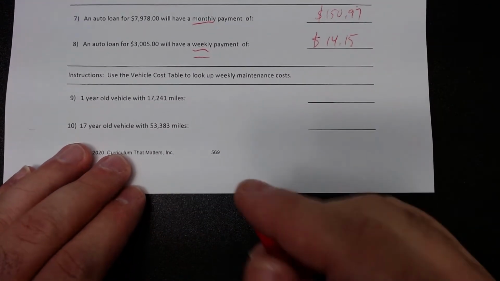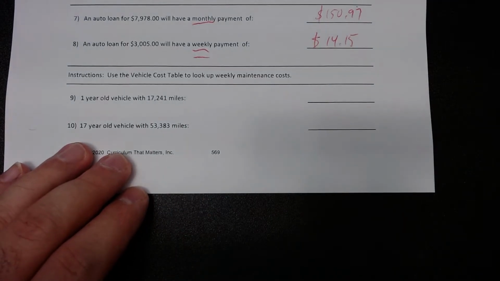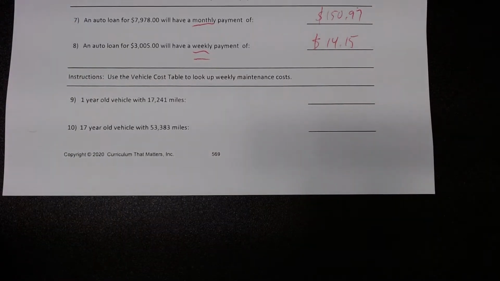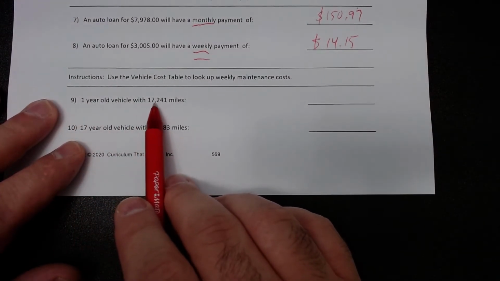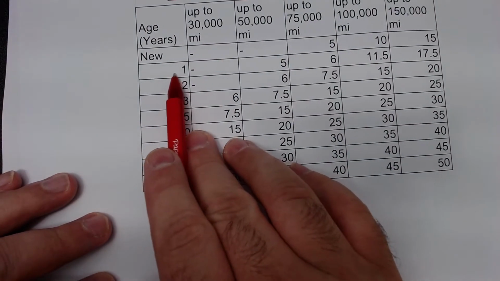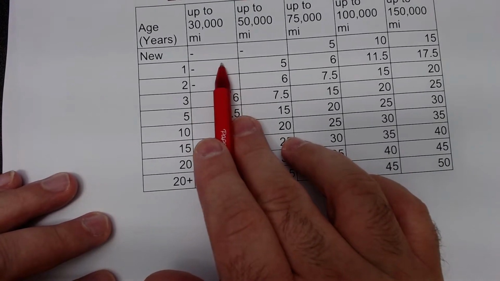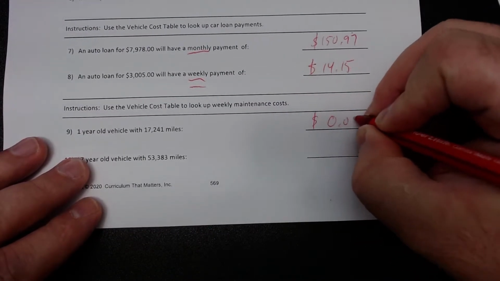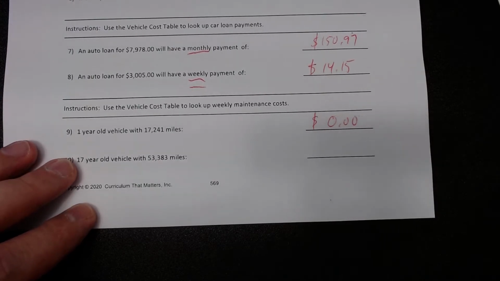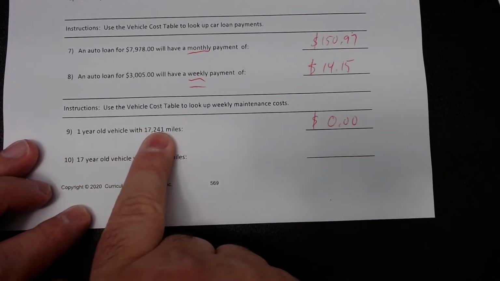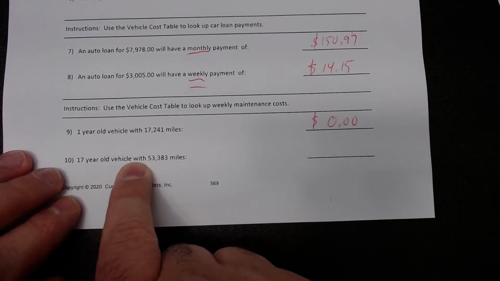Next one says use the vehicle cost table. So that one, that's this table, maintenance cost table. So it says use a vehicle cost table to look up weekly maintenance costs. So a year-old vehicle at 17,241 miles. You're going to go 1 year-old vehicle, that's right here. 17,000 something is less than 30,000, so there's no cost for that. So we're not expecting to have to pay any maintenance or save up for any extra maintenance because it's a pretty new car and the mileage isn't that high.